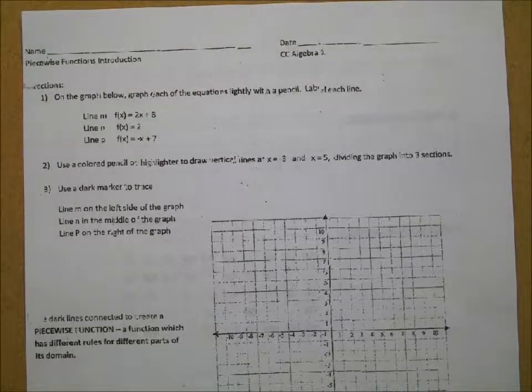What we're going to do here, you're going to need a pencil or some other writing implement, something you can erase. Does anyone need a pencil? I only have 2 left. Anyone need a pencil? You're going to want a pencil, okay?